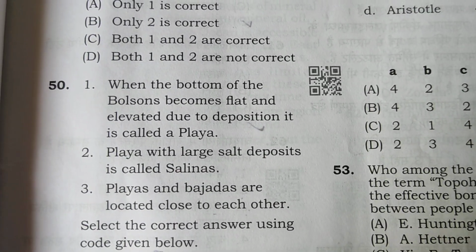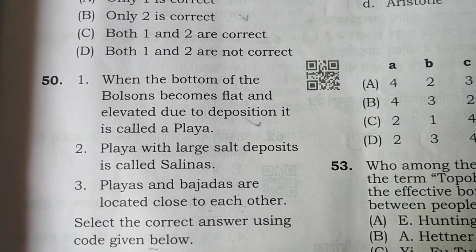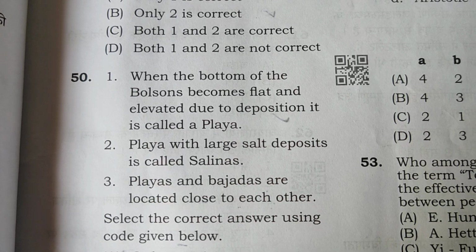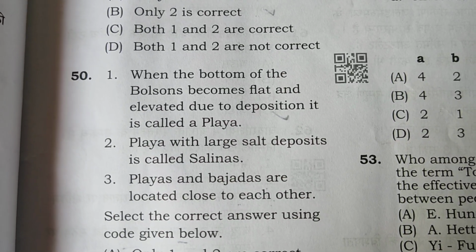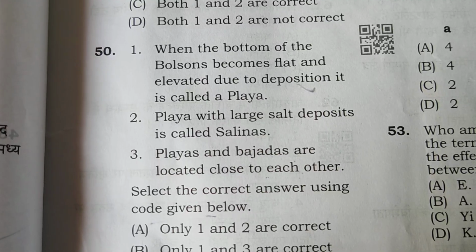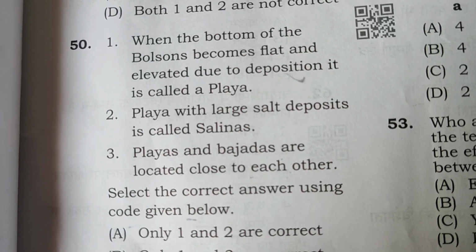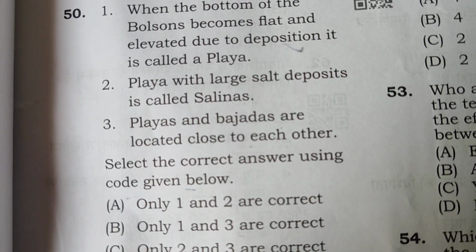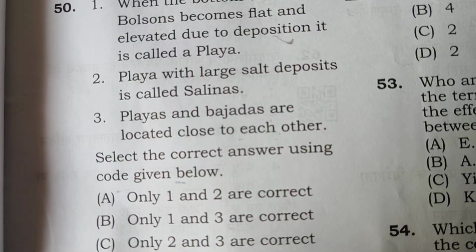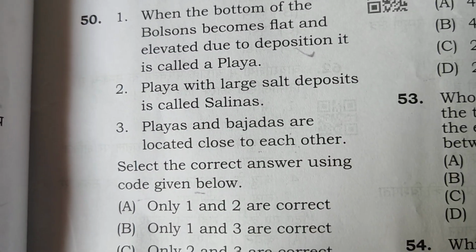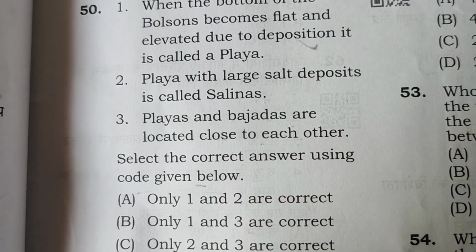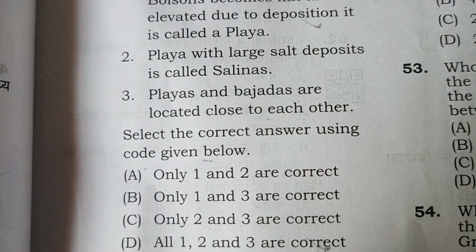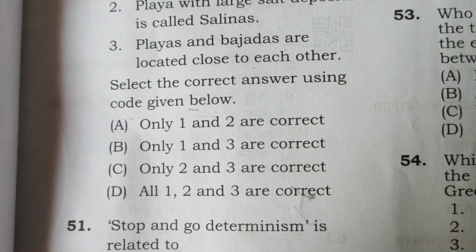When the bottom of the basin becomes flat, elevated due to deposition, it is called a playa. This is true. Playa with large salt deposit is called salinas. This is also true. Playa and bajada are located close to each other. This is also true. 1, 2, 3 is the correct option.